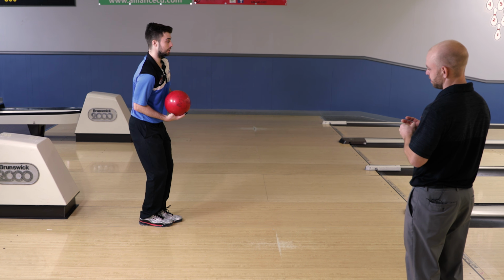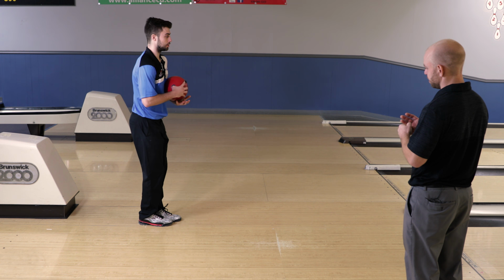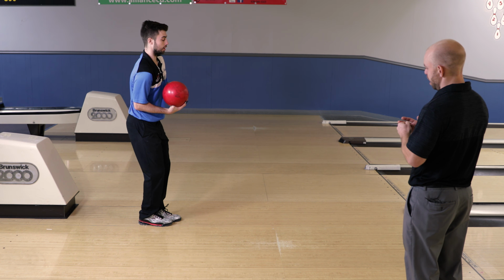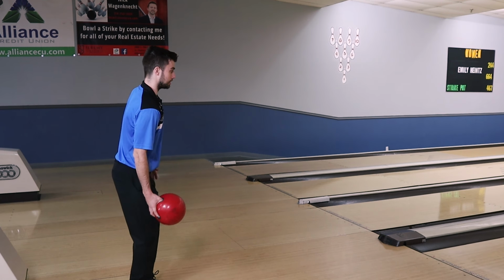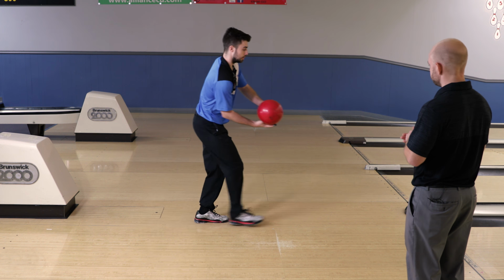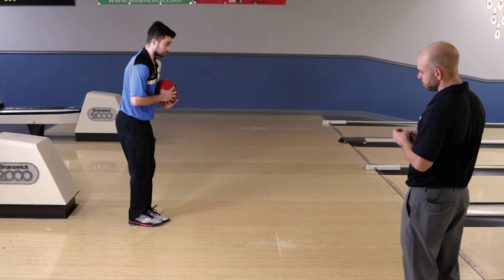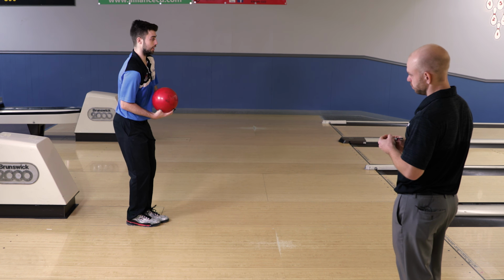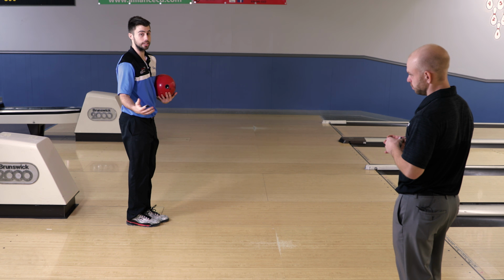In the 3-step approach, we're just in a normal setup right here. But instead of pushing off in a normal 5-step approach, we are going to delay. Our feet aren't going to move until the ball is pushed out and is by our side. In a normal 5-step approach, I'm going 1, 2, but we don't have those 2 steps. So instead, we wait until we push the ball to move our first leg, until the ball gets by our side. After that, we have 3 steps.